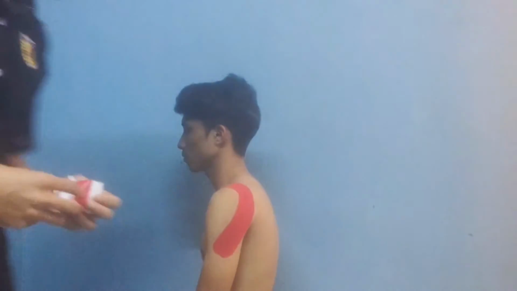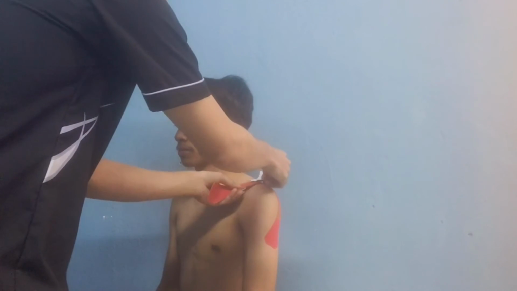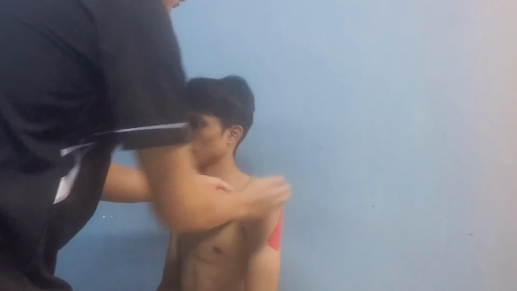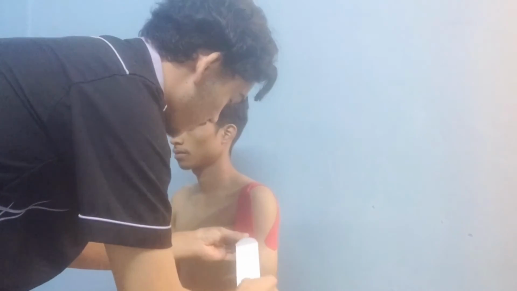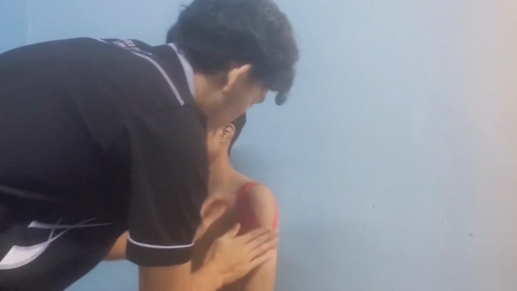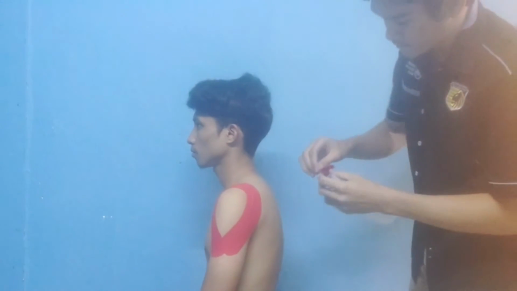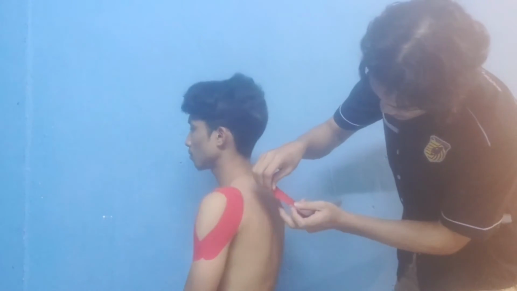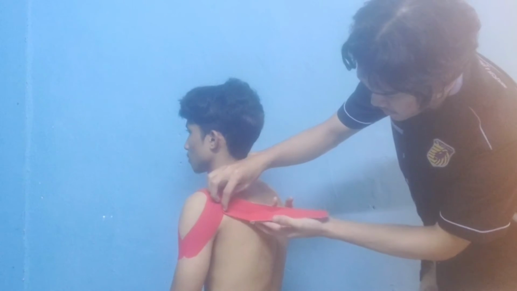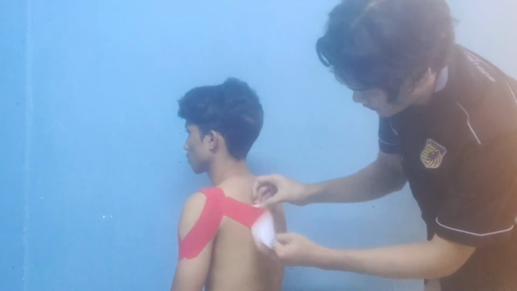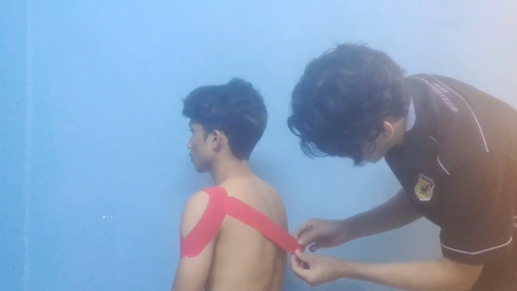Okay, so next we move to the anterior. Lay down the tape on the first tape and stretch a little bit to do a C shape until below the deltoid, like this. So next, for the third, lay down the tape on the posterior of the shoulder, on the scapula or trapezius muscle, like this, and stretch 80%, like this, to the other side.